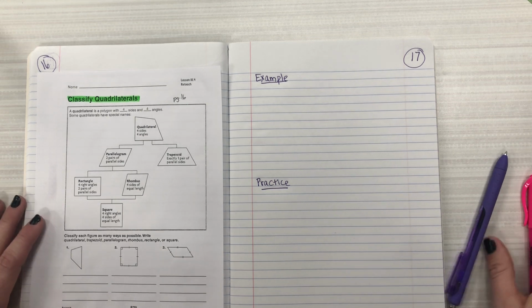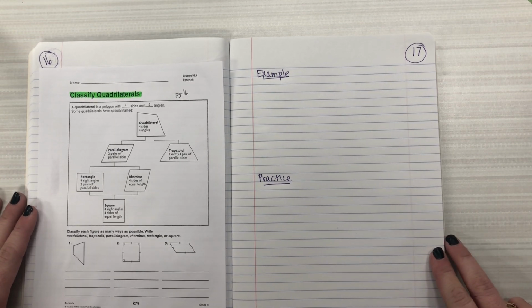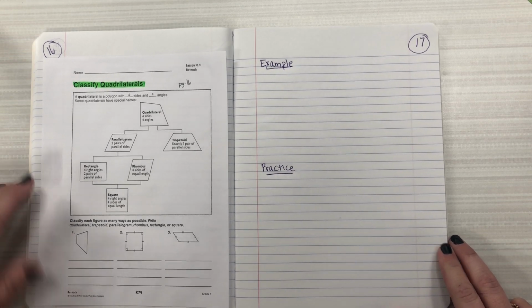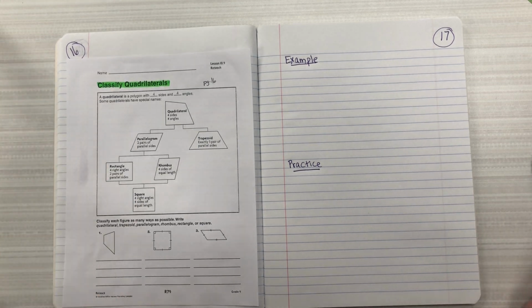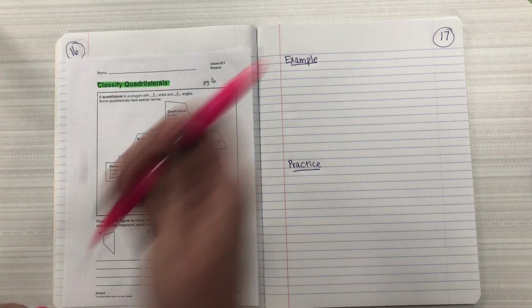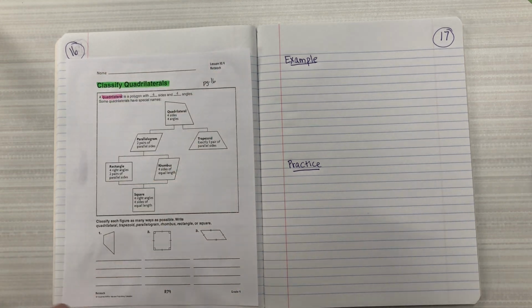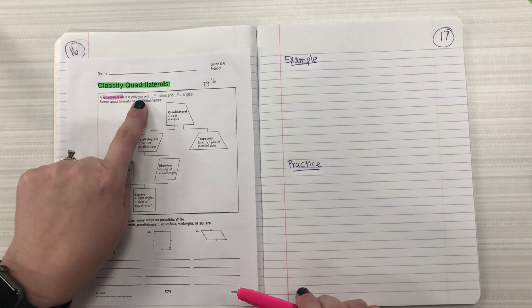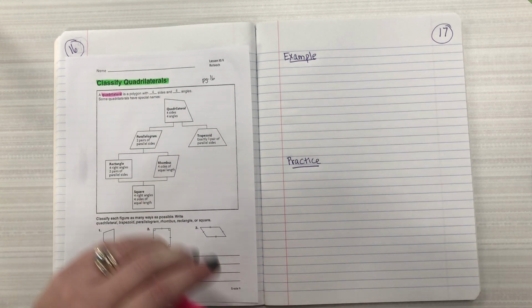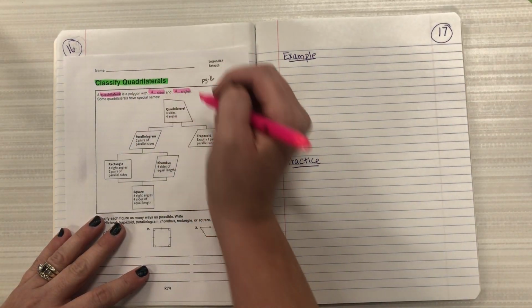Today we're going to be classifying quadrilaterals based on characteristics we're going to learn in this flow chart. So let's start at the top where we have our definition for our word quadrilateral. So we're going to highlight it with a different color, just the vocabulary, because we want to make sure that is the word that we're focusing on learning and being able to use. A quadrilateral is a polygon with 4 sides. So I want to make sure that I remember it's 4 sides and 4 angles.